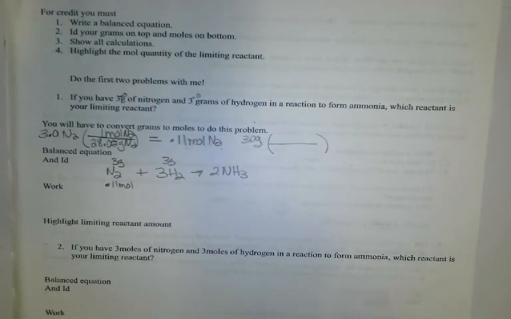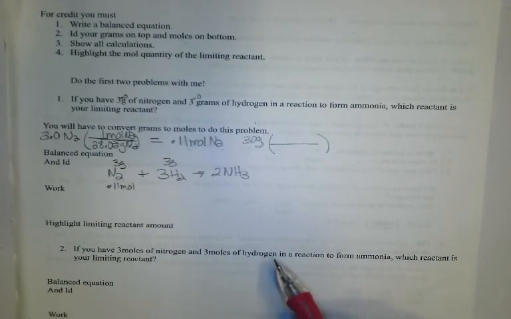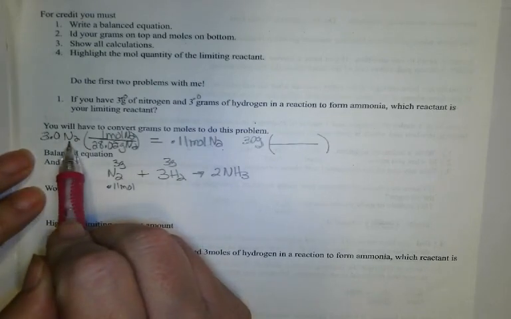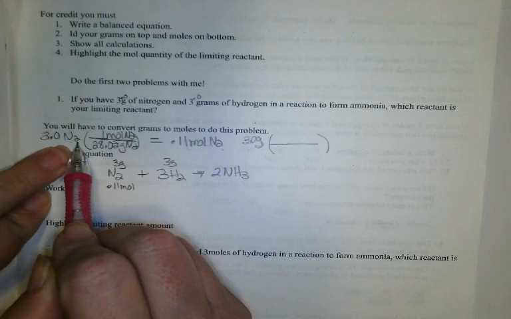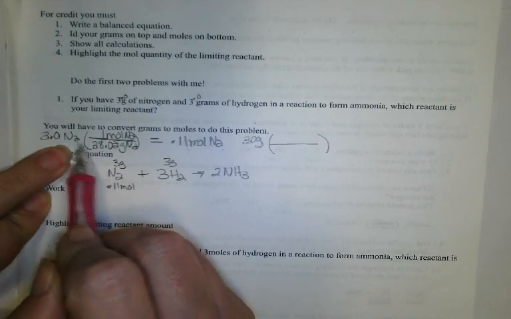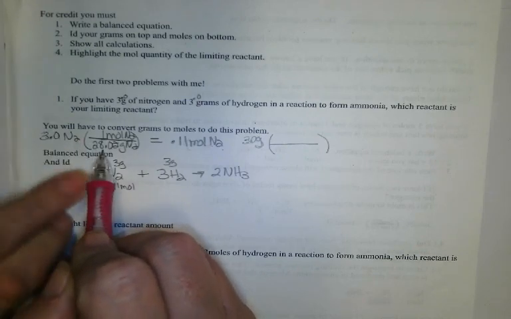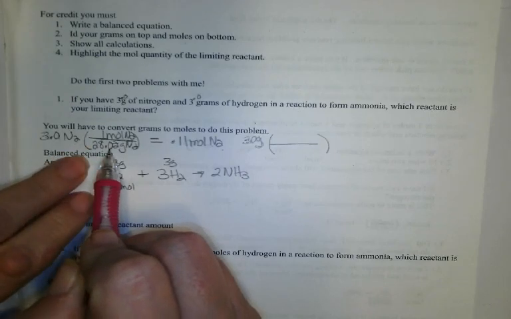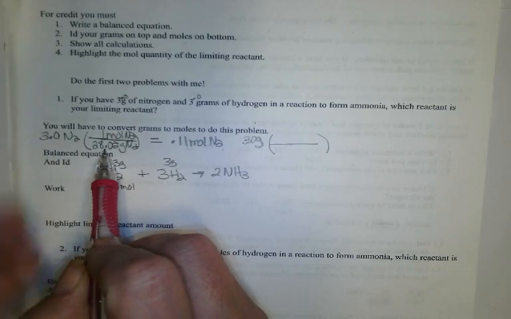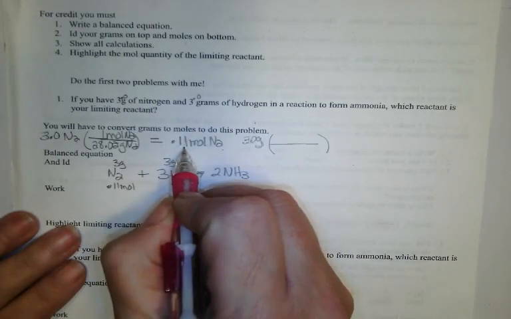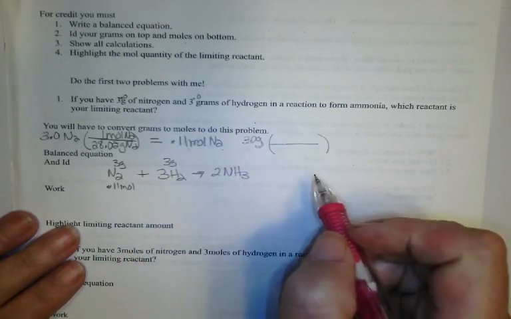And this is a problem I see every year. Nitrogen is 2 nitrogen atoms together, okay? So I have to add 14.01 plus 14.01 to get my 28.02. So when I take 3.0 and I divide it by my 28.02, I get 0.11 moles of nitrogen.